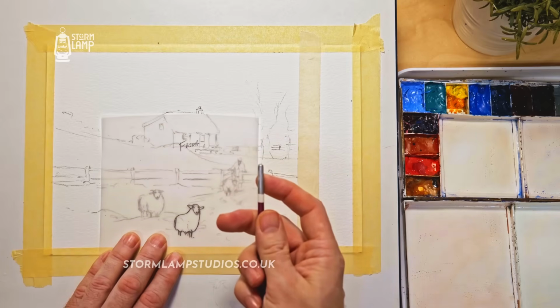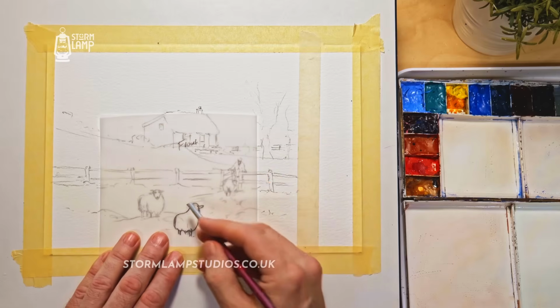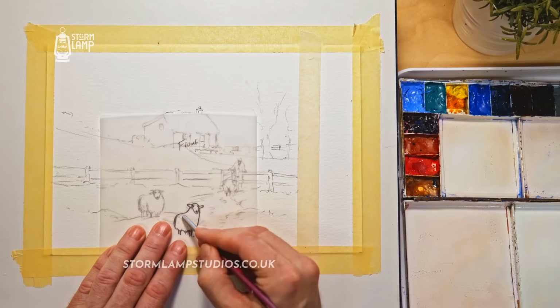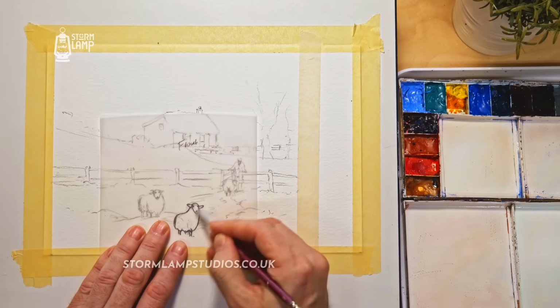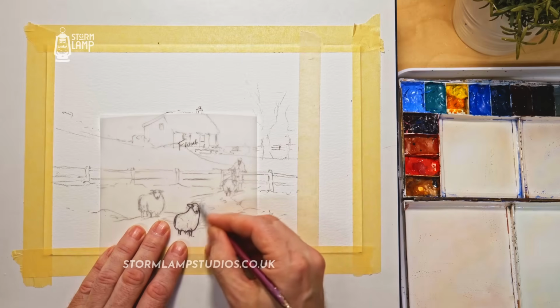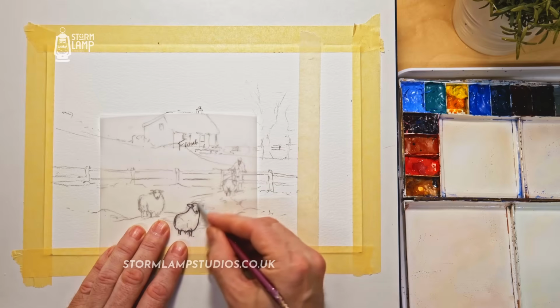You could use the back of, or the bottom end of one of your brushes if you like. And so what you do then is you just gently rub around that. That's why if you do it in pen at the front, it's cleaner, less mess. So make sure you just get all the line of that.